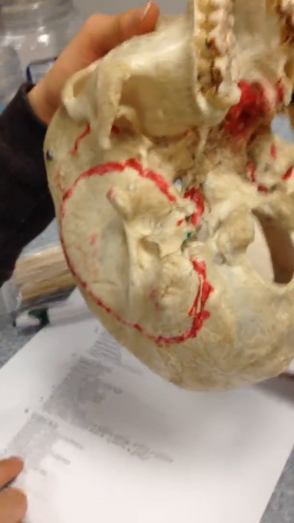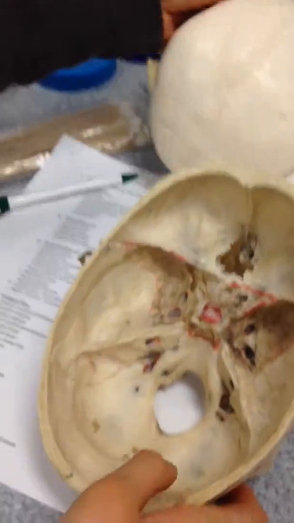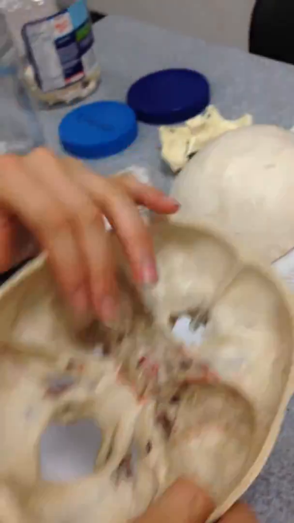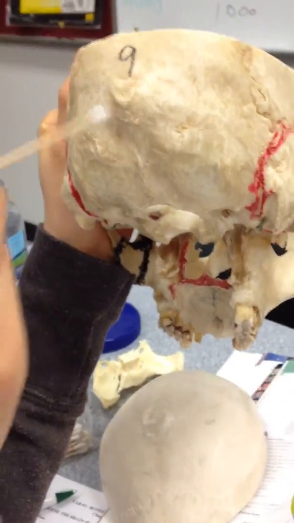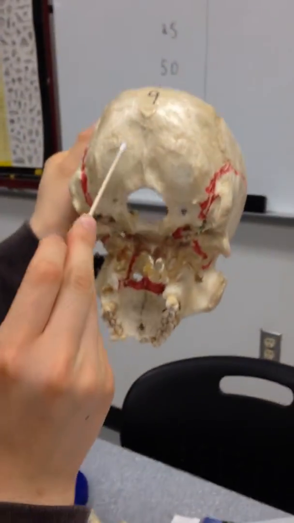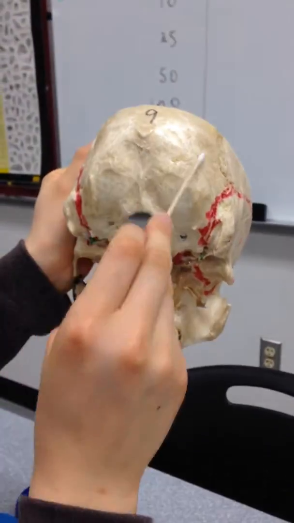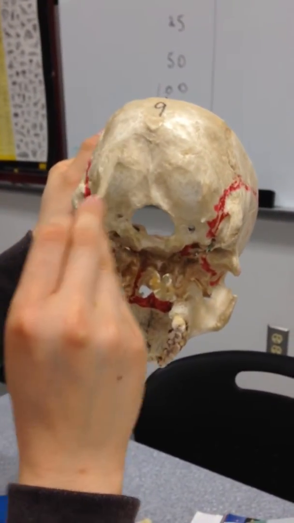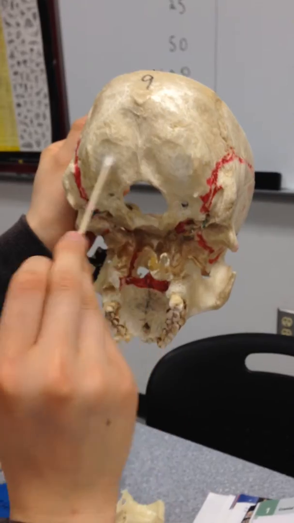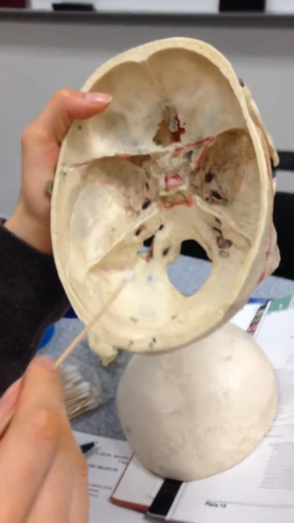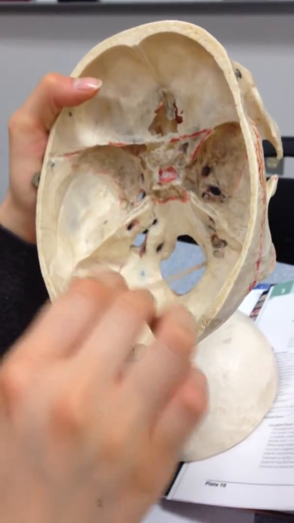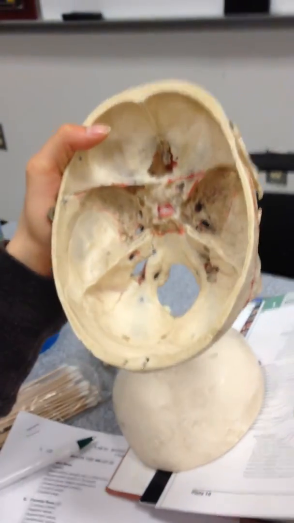Next is lambdoidal suture. If you look at all your sutures, coronal, sagittal, and this is lambdoidal. It goes like that. Inferior and superior nuchal line. You look at your external occipital protuberance, and in the light you can see like an M shape on the top and in the bottom. So this is the superior nuchal line, inferior nuchal line. And lastly, of course, the jugular foramen we saw earlier. That's the foramen magnum, and jugular is the one right next to it.